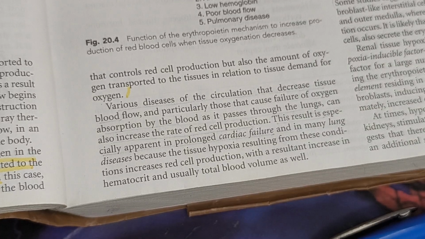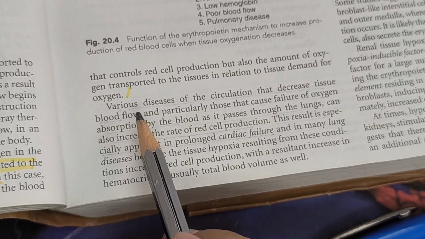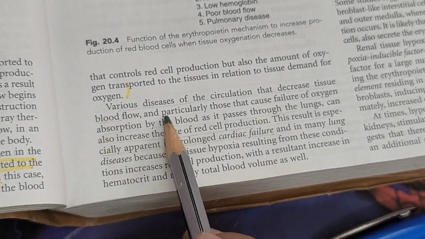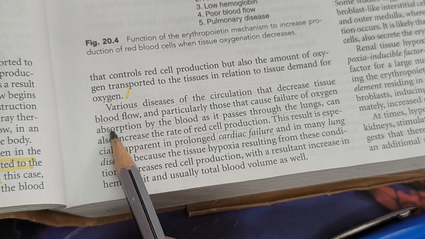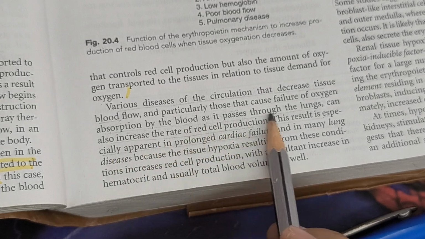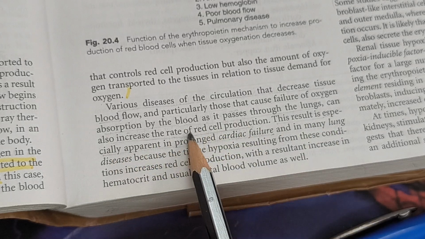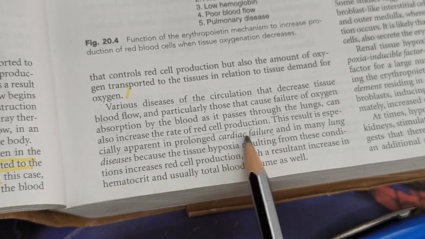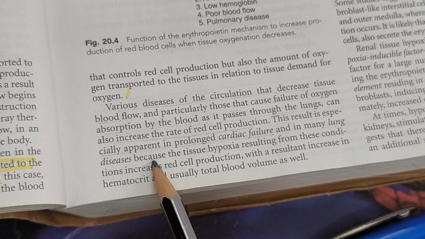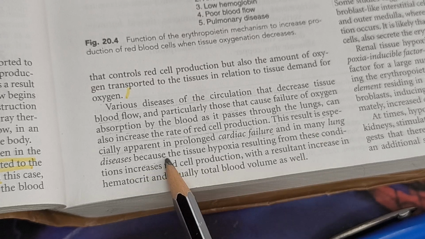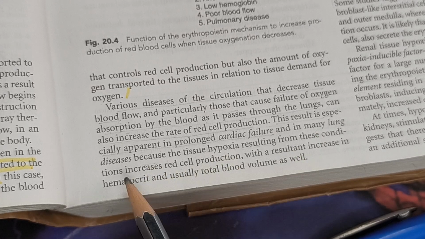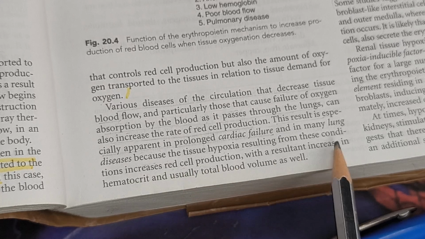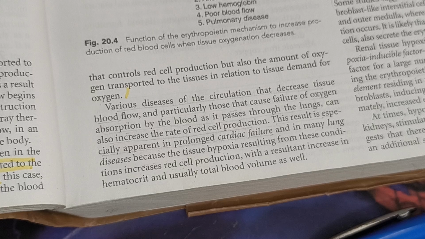Now the second point is also like that. You can also see that various diseases of the circulation that decrease tissue blood flow, particularly those that cause failure of oxygen absorption by the blood as it passes through the lungs, can also increase the rate of RBC production. This is especially apparent in prolonged cardiac failure and in many lung diseases, because the tissue hypoxia resulting from this condition increases RBC production with a resultant increase in hematocrit.